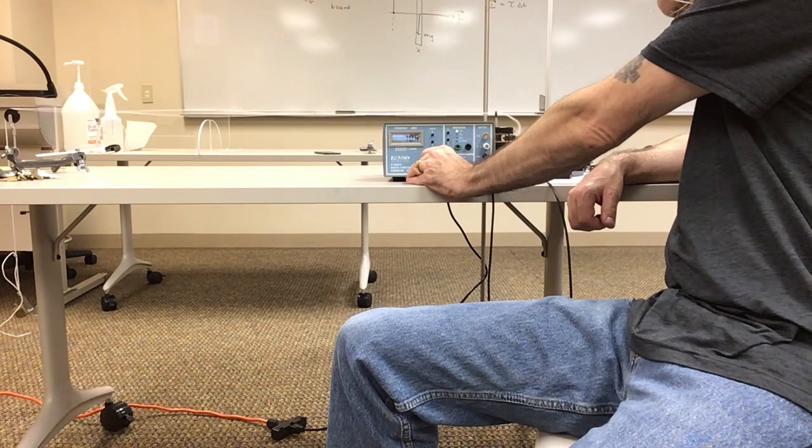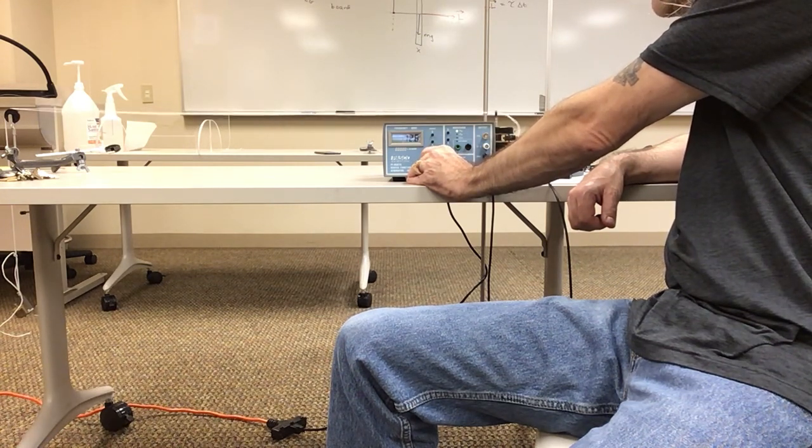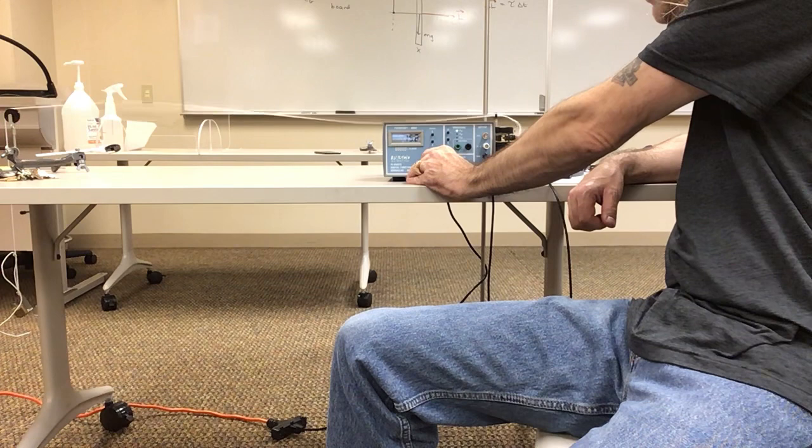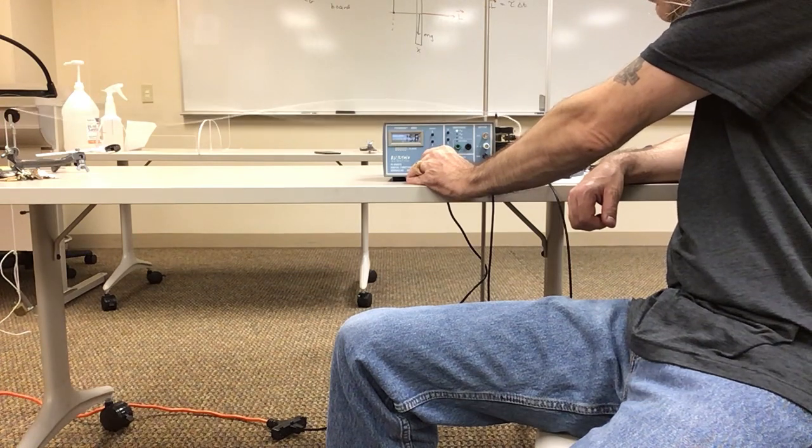We get different kind of noise. We're at 10 hertz, 11, 12, 13, 14. We're getting close, and the pattern looks about right. We have a node in the middle. Let's see if we can increase the amplitude. Oh, there we go.